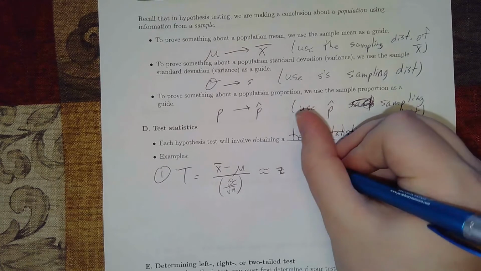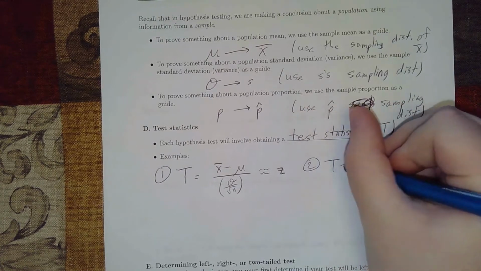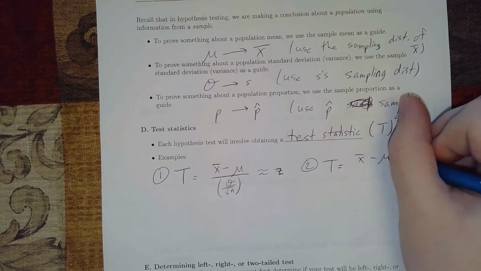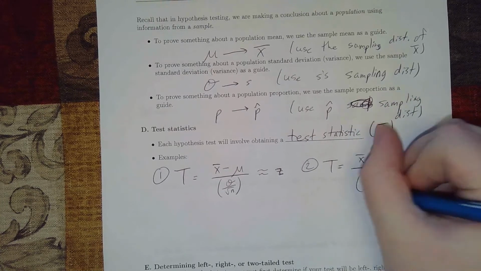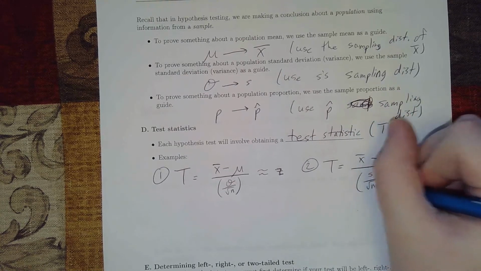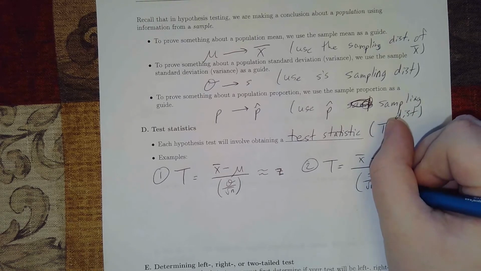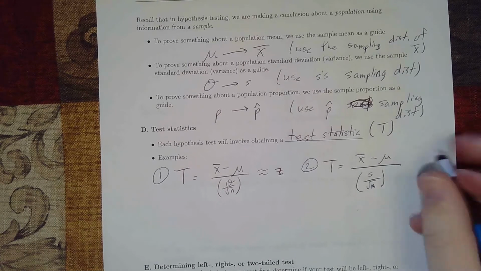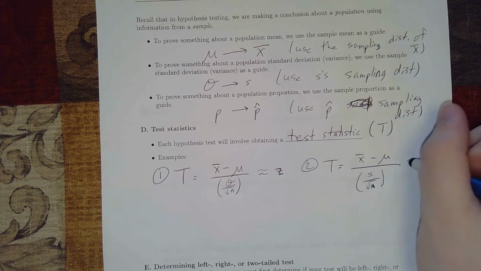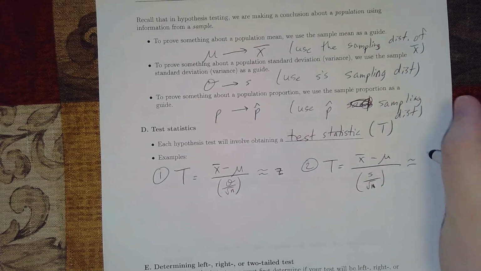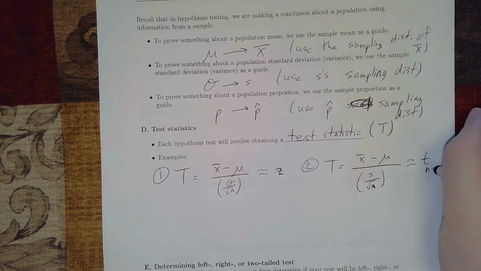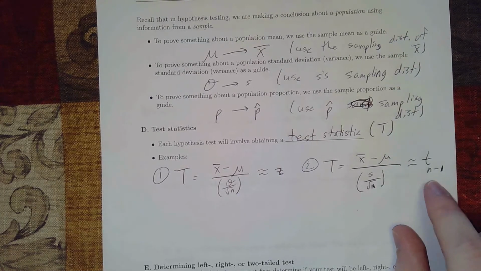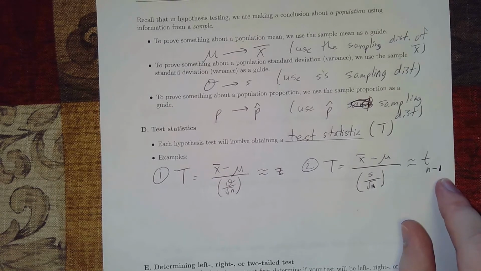If we don't know it, we could instead use x bar minus mu over the sample standard deviation over the square root of n. Again, we need to use this standard error because we're using the sampling distribution. But then remember, this is going to be approximated by our t distribution with degrees of freedom n minus 1.